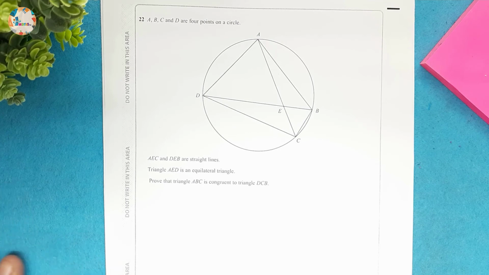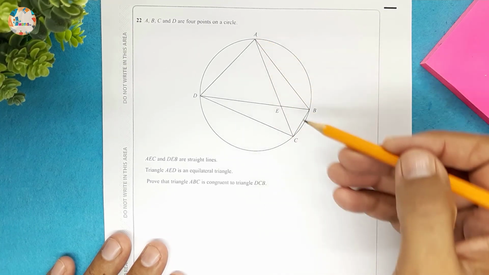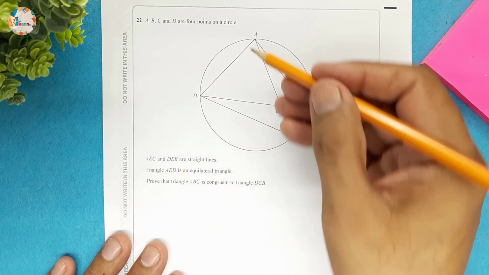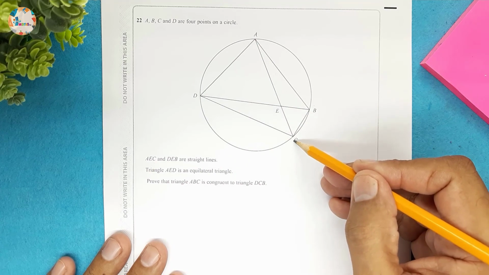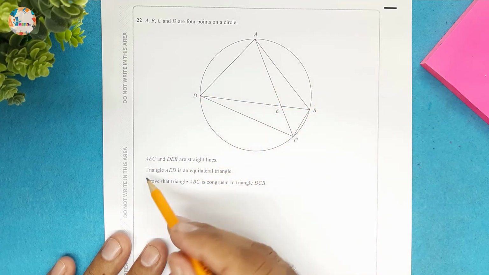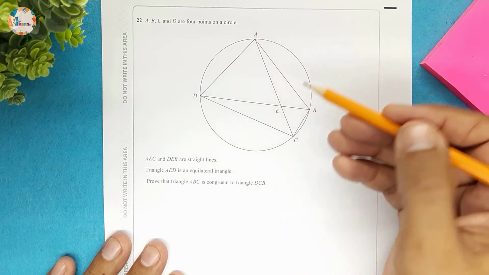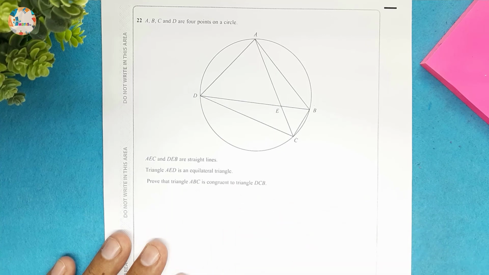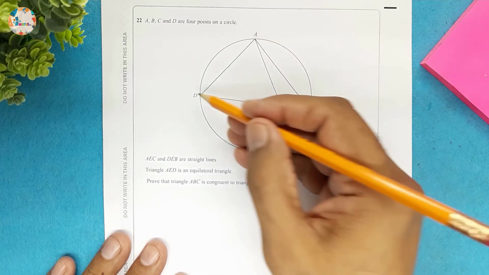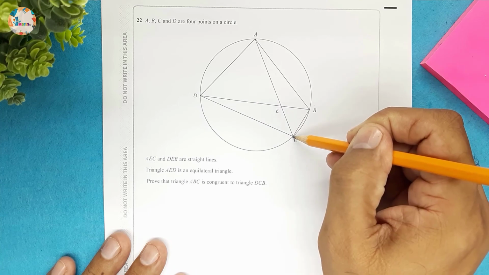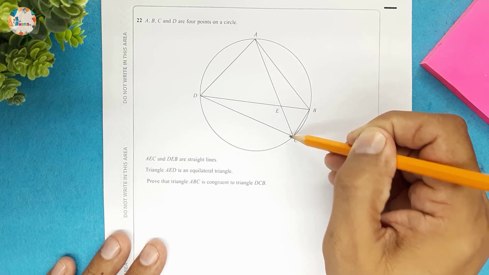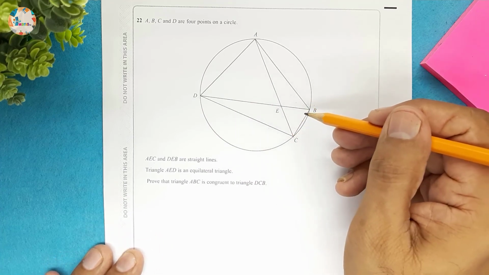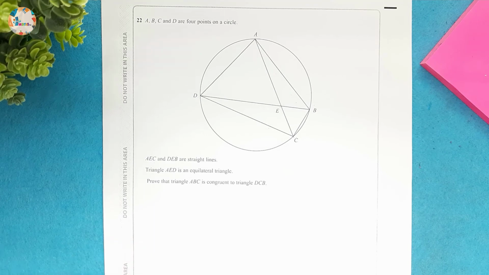Question number 22. A, B, C, D are 4 points on the circle. AEC and DEB are straight lines. Triangle AED is an equilateral triangle. Prove that triangle ABC is congruent to triangle DCB. So these two triangles we have to prove that they are congruent to each other.